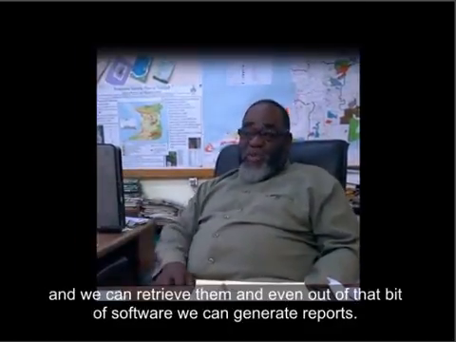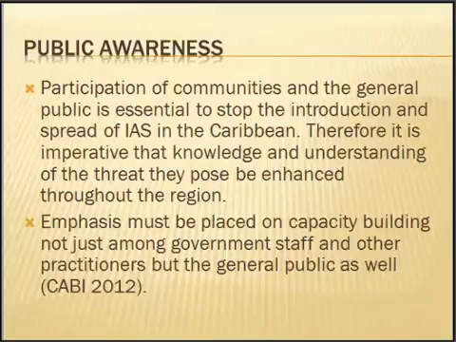And even out of that bit of software we can generate reports. Finally, public awareness through the participation of communities and the general public is essential to stop the introduction and spread of invasive alien species in the Caribbean. Therefore, it is imperative that knowledge and understanding of the threat they pose be enhanced throughout the region, hence the purpose of this video. As a result, emphasis must be placed on capacity building not just among government staff and other practitioners, but the general public as well.